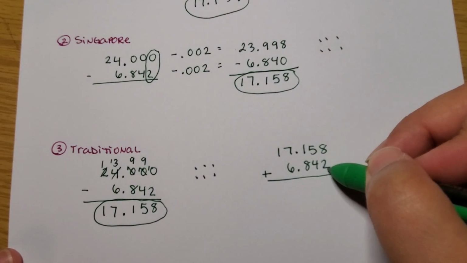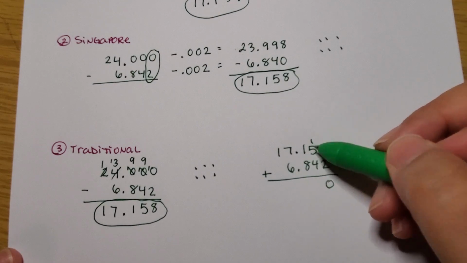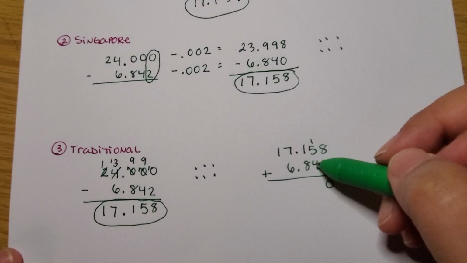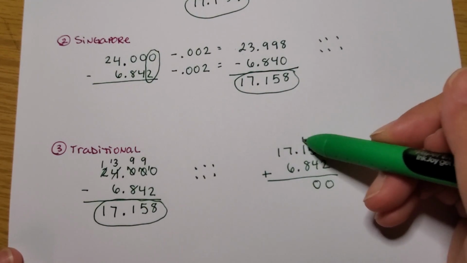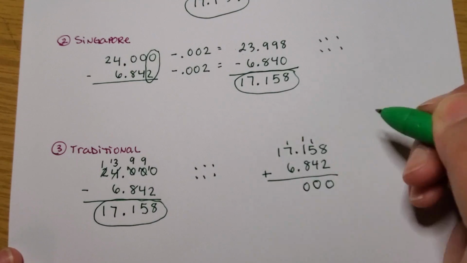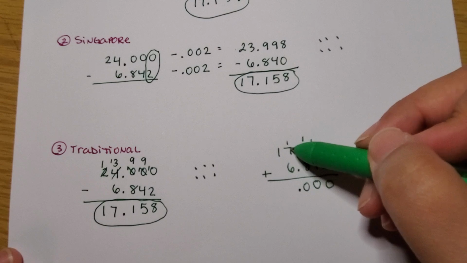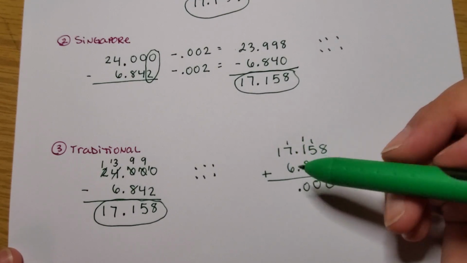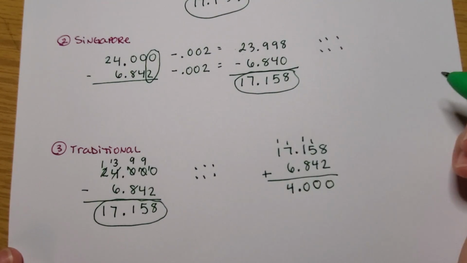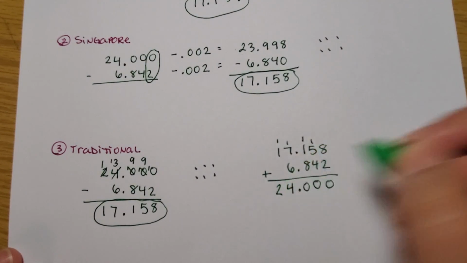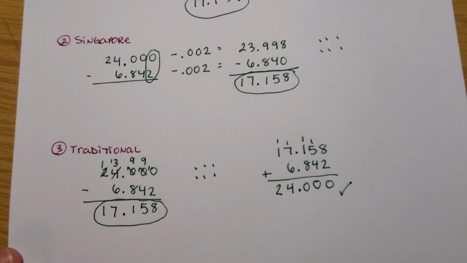So 8 and 2 makes 10. So I write down the 0, carry the 1. 5 and 1 is 6, plus 4 is 10. Write down the 0, carry the 1. 8, 9, 10. Write down the 0, carry the 1. Bring my decimal point down. 1 and 7 makes 8. And 8 and 6, 8, 9, 10, 11, 12, 13, 14. Write down the 4, carry the 1. And 1 and 1 make 2. So we got 24 in the end, which matches what we had here.